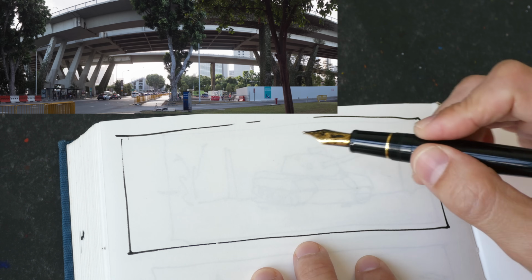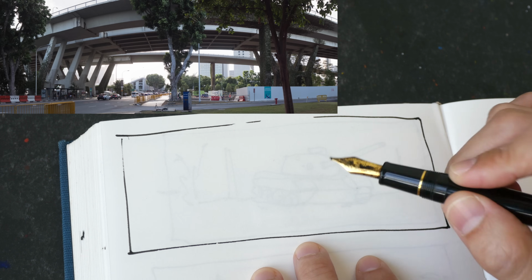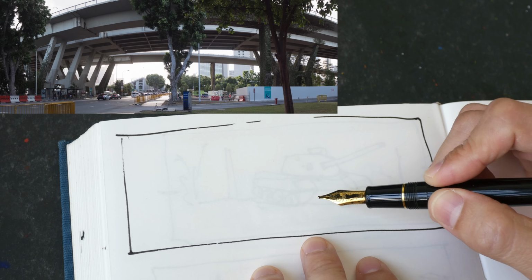And now let's draw this viaduct. By the way, I have a full tutorial on this viaduct. I'll put the link in the video description below.